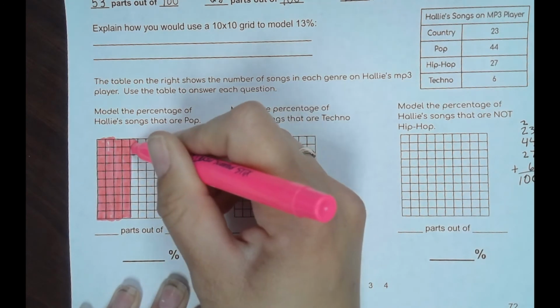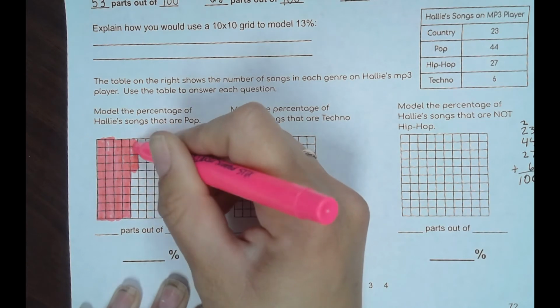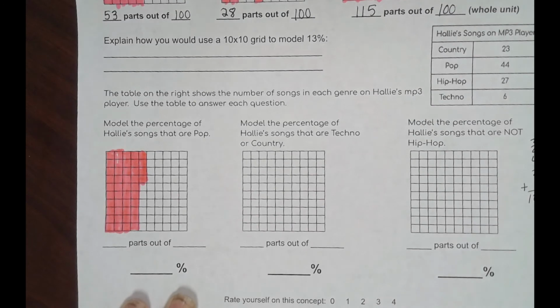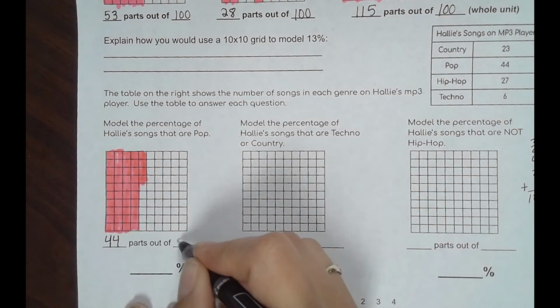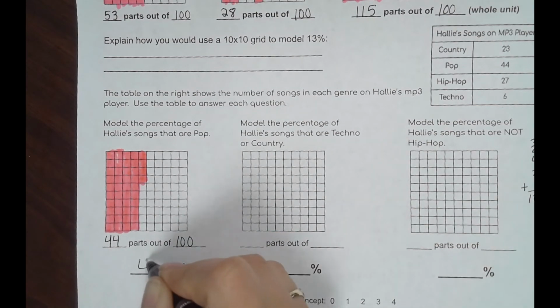So 1, 2, 3, 4. So we're modeling 44 parts, so 44 of the songs out of 100 songs that she has on her MP3 player. That would be 44%.